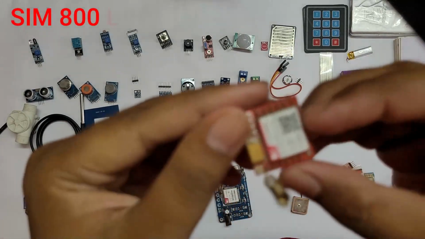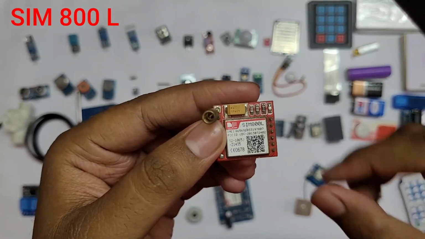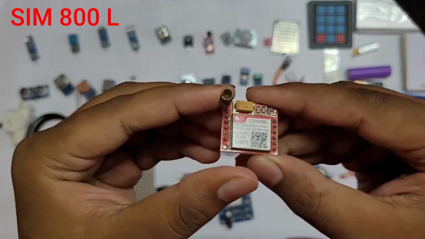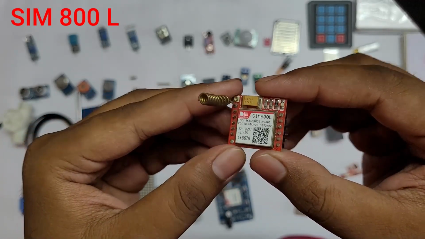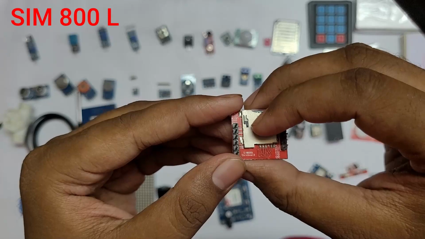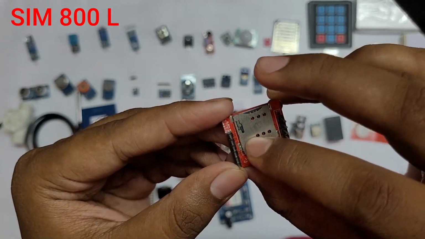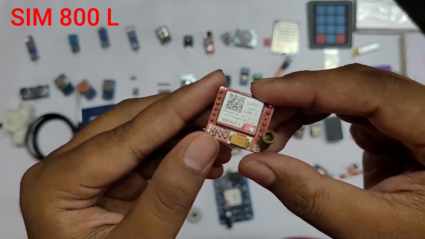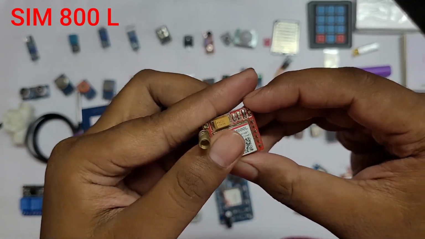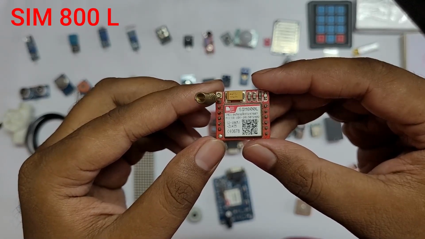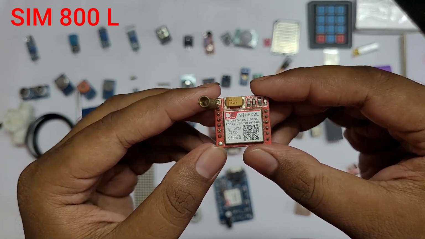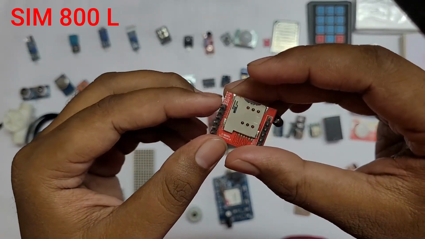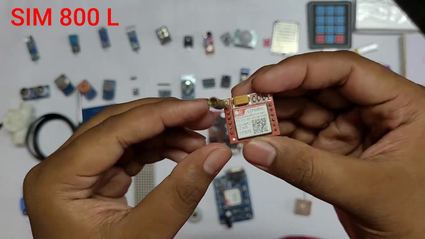The next one is SIM800L. This is also a GSM and GPRS module. This also has a SIM card slot. This is a low cost and compact module. It also supports TCP/IP and HTTPS protocols. It can be powered using a lithium ion 3.3 volts battery.